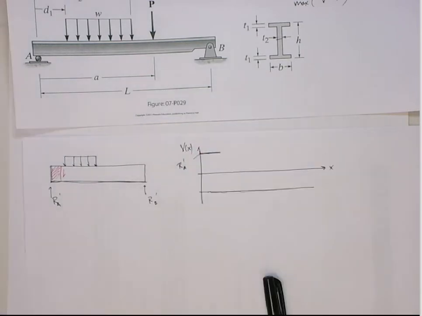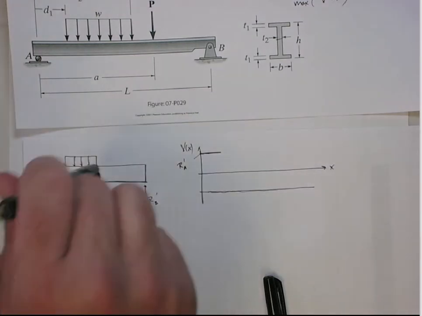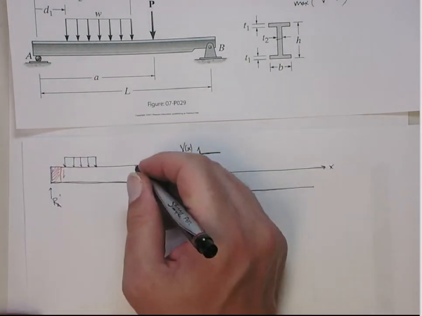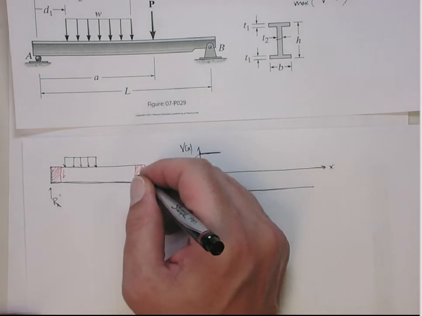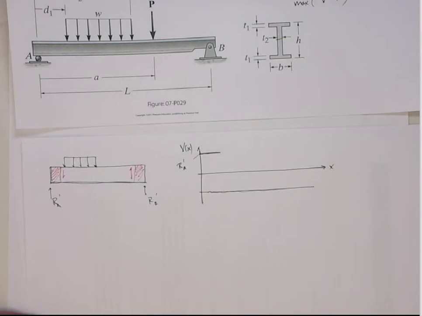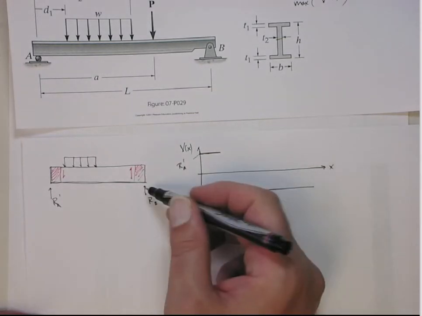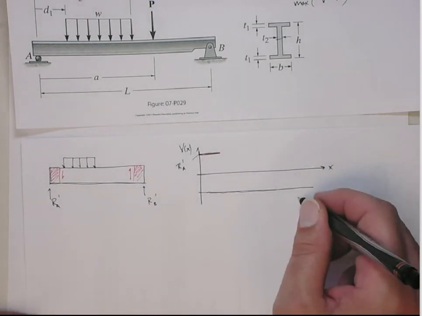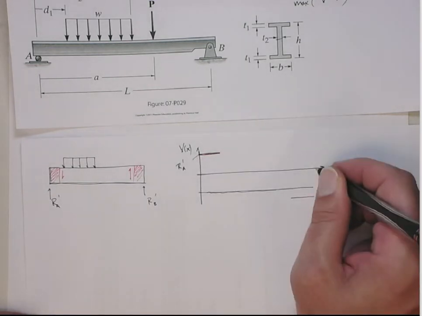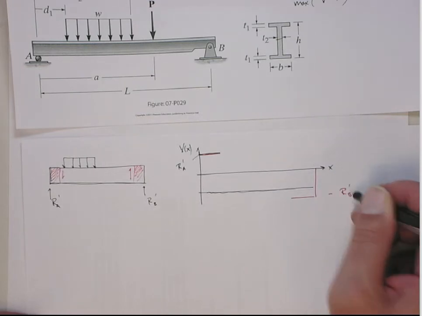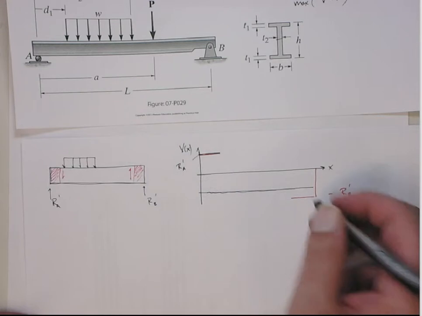All right? Then once it hits, well, we can do the same diagram looking from the left side. And here the positive shear force would be up because it's a negative face. And here you can see that it would be constant, but it should have a constant value of minus Rb prime. It's negative minus Rb prime, right?